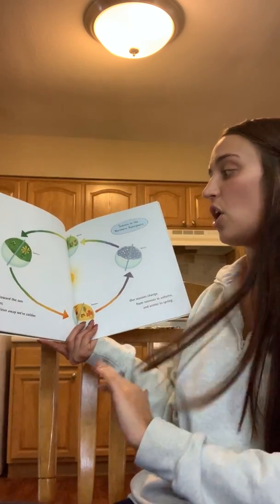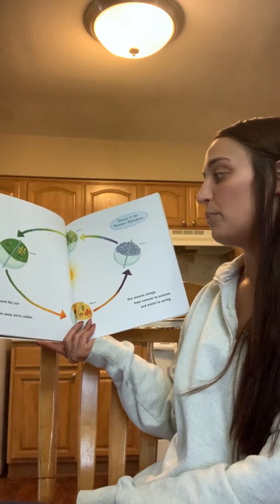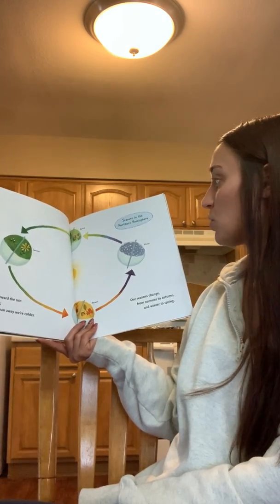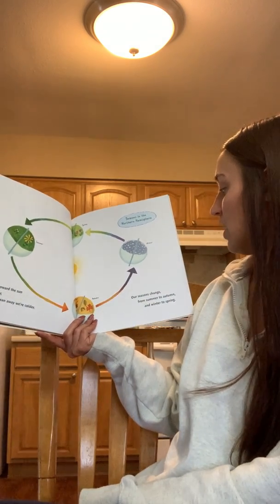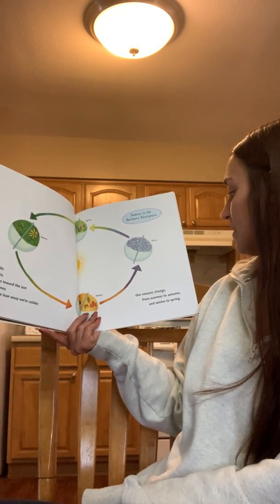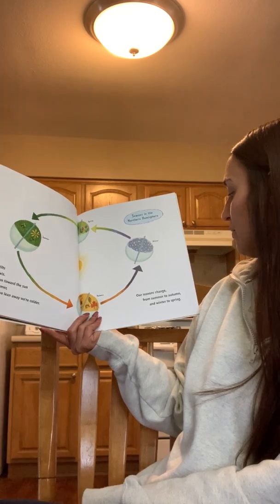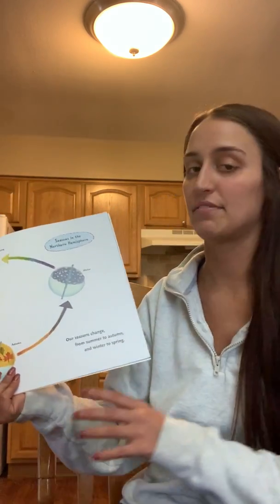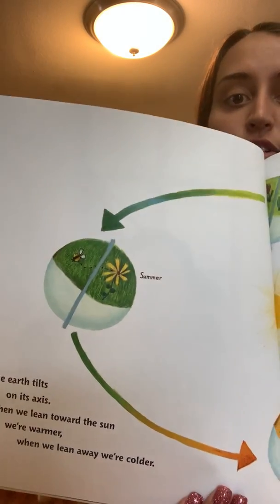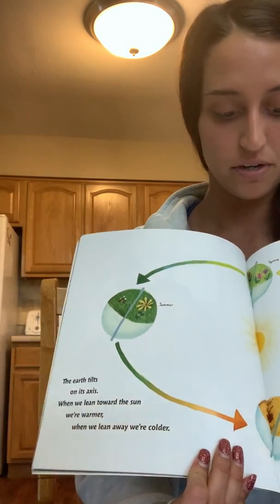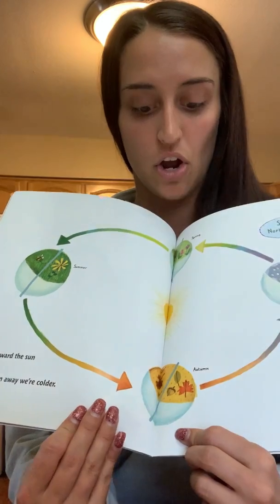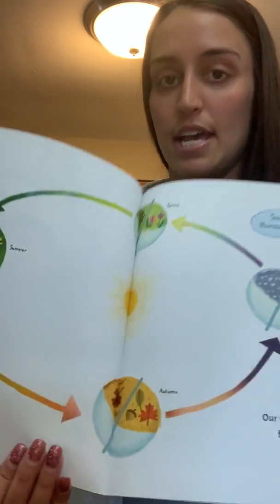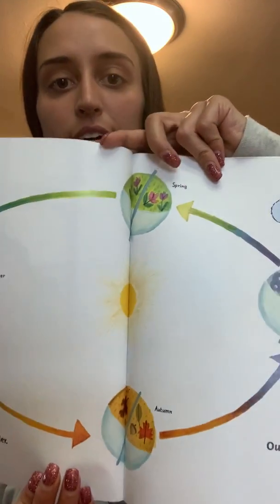The Earth tilts on its axis. When we lean toward the sun, we're warmer. When we lean away, we're colder. Our seasons change, from summer to autumn and winter to spring. Here are the seasons in the northern hemisphere. So you start over here with summer. We'll come down here to autumn, winter, and up here in the very center fold, it's spring.